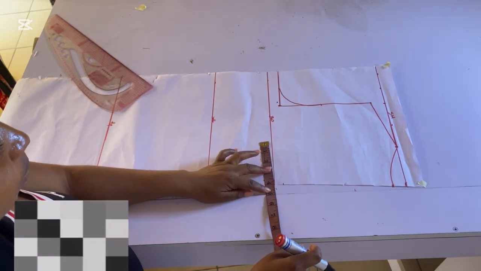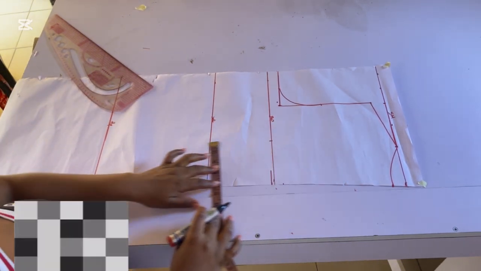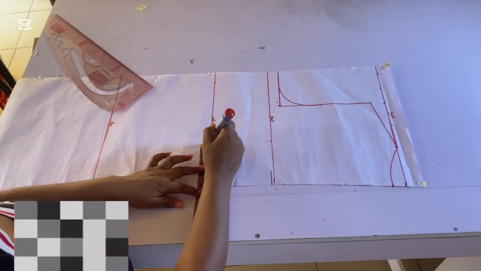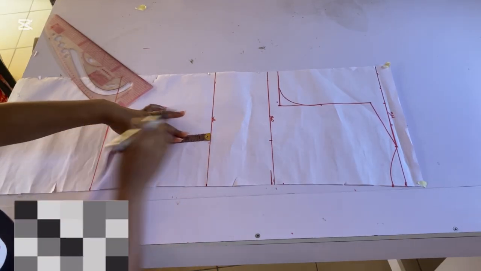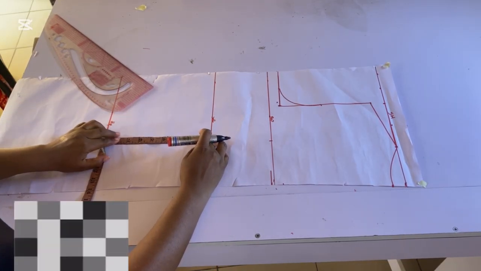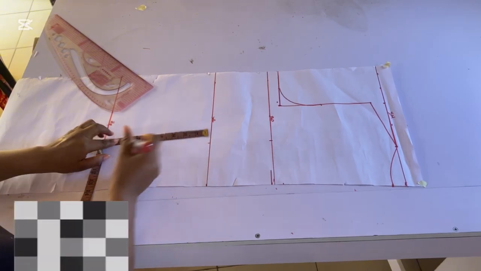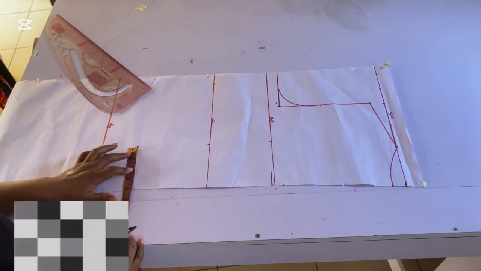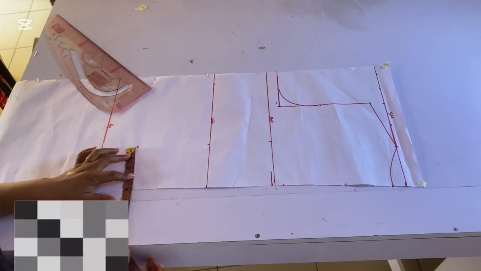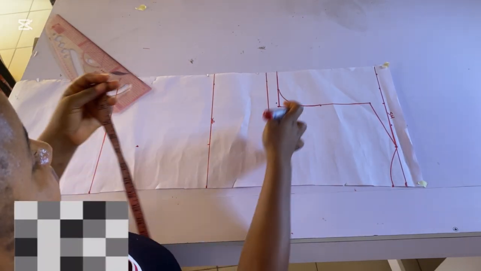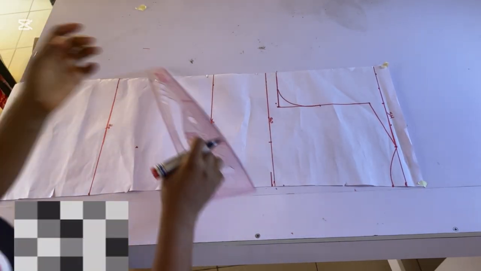So the next thing I'll do is input half of my nipple to nipple on my bust point. Now I'll start this from my chest line, okay? But let's place it now on our bust point, on our waistline, and also 6 inches below our waistline like this. And I'll extend my chest line like this.